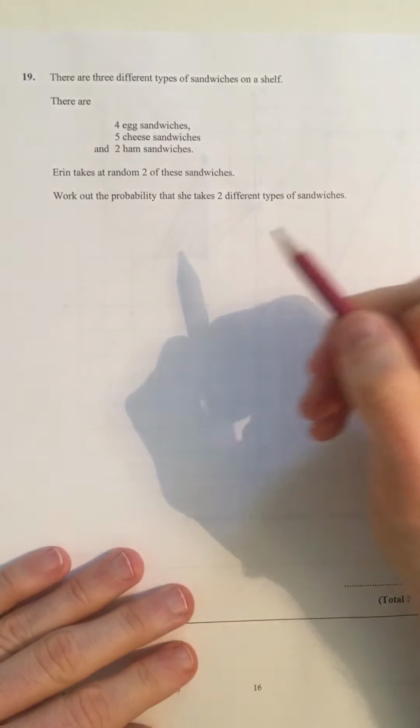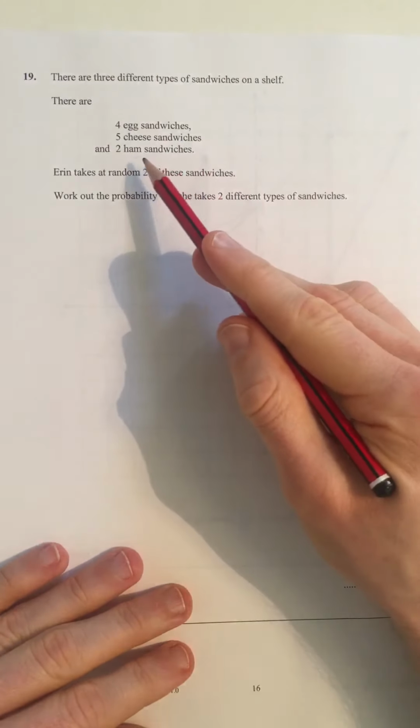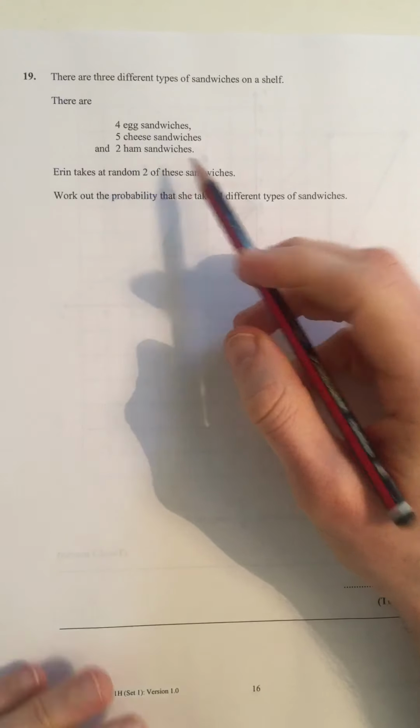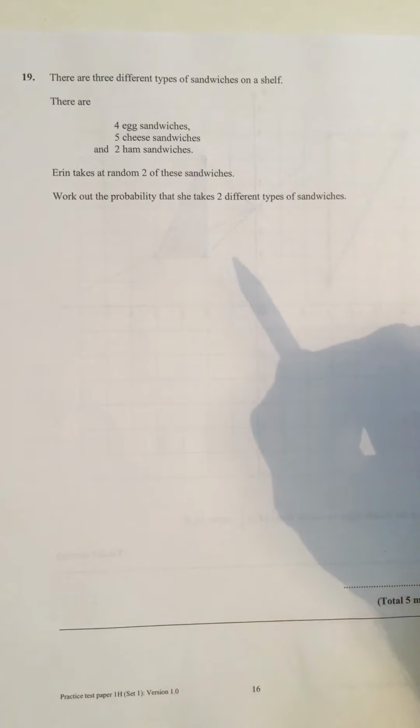There are 3 different types of sandwiches on the shelf. There are 4 egg, 5 cheese and 2 ham sandwiches. Erin takes at random 2 of those sandwiches. We need to work out the probability she takes 2 different types of sandwich.